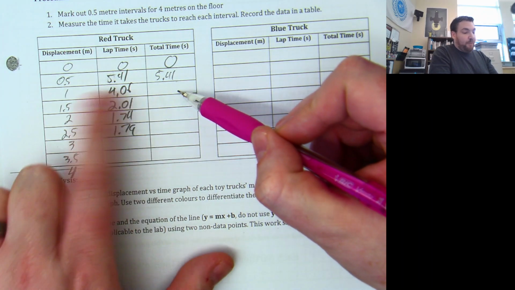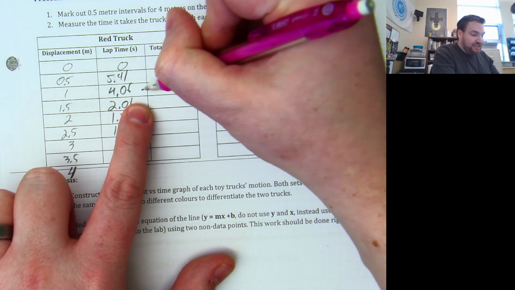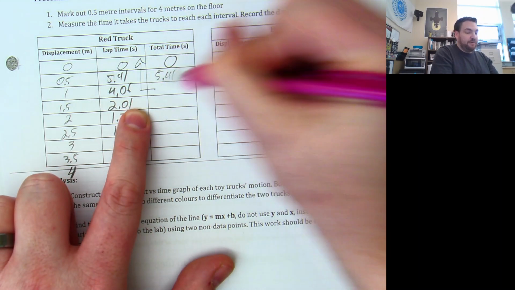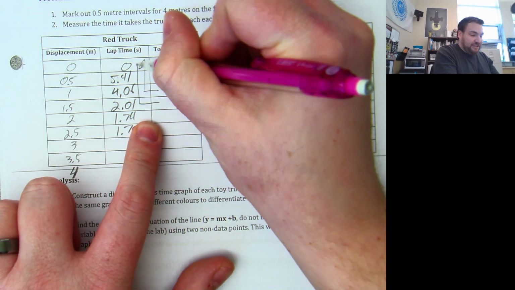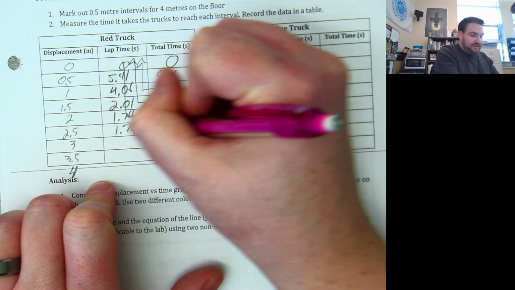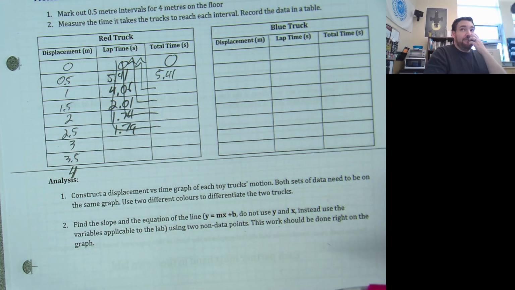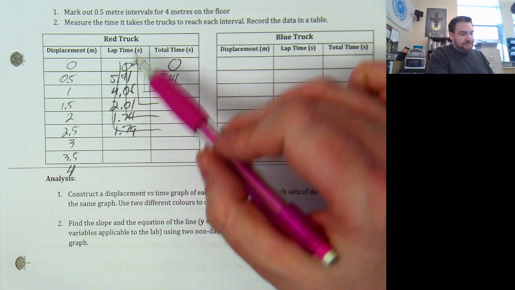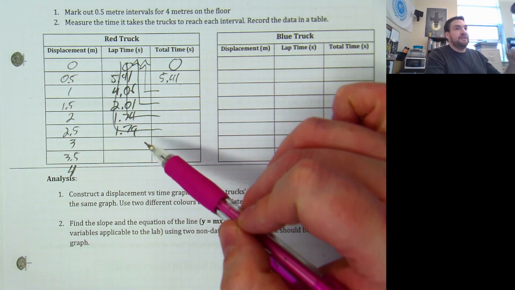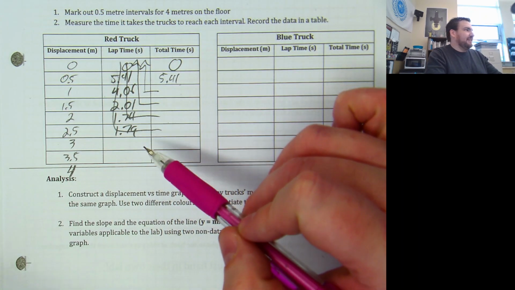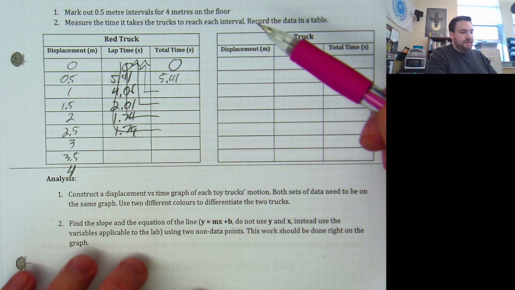The total time for the 1 meter mark would be the sum of these 3. This one would be the sum of these 4, these 5, these 6, etc. The reason I put this middle one in here is that it makes it a little bit easier to record the time data.